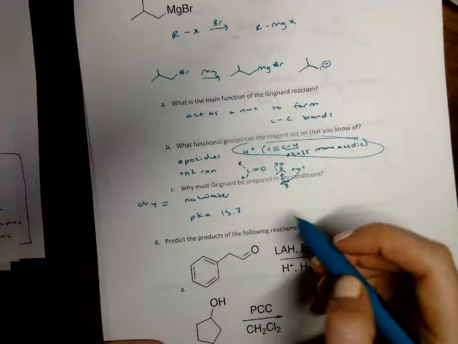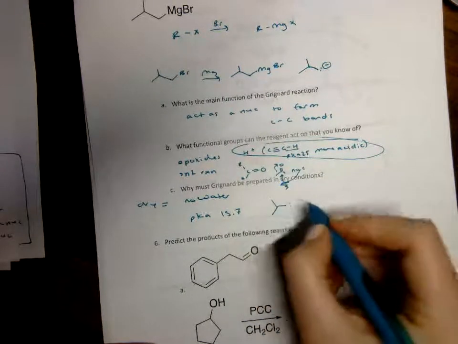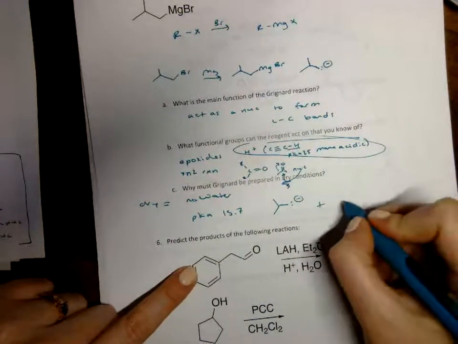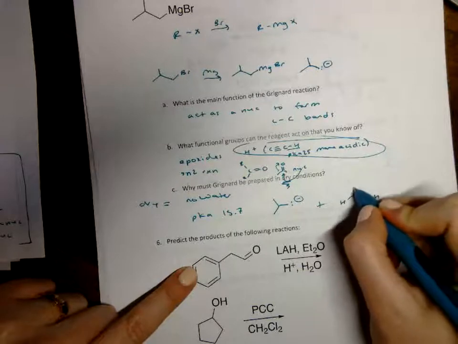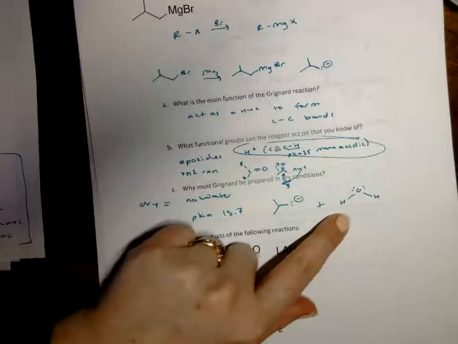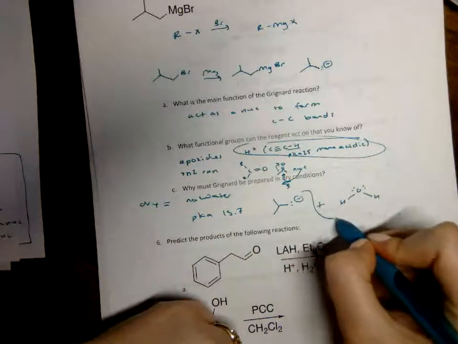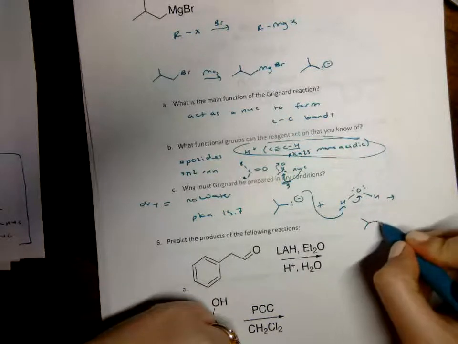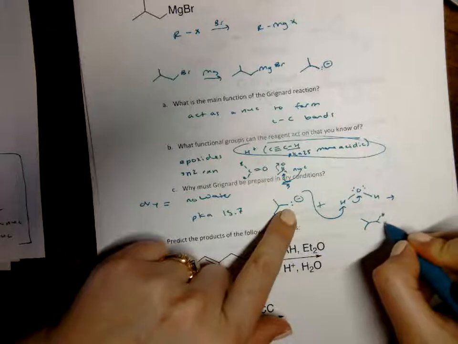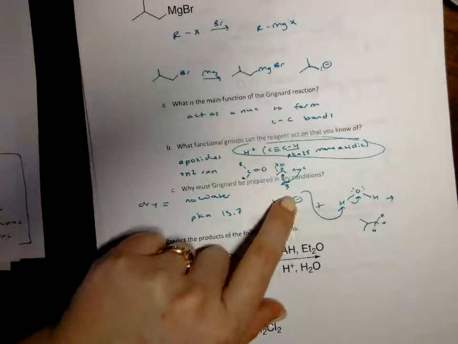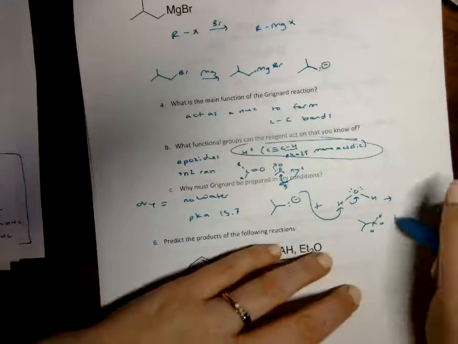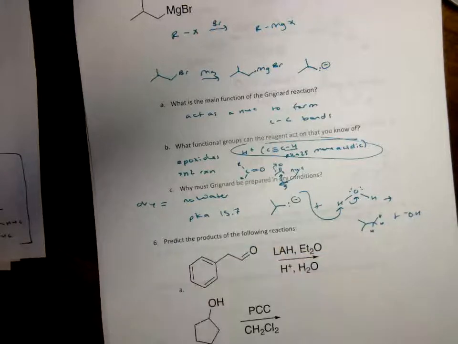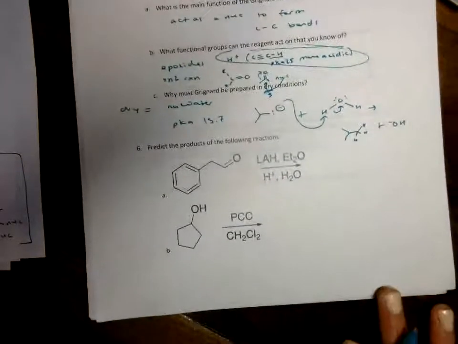So if you had this Grignard reagent that we had up here, plus water, and this pKa is 15.7, it's going to take this hydrogen and react, and you'll end up with the hydrogen bonded right there. There are 3 hydrogens, but the other 2 were already there, plus OH minus. So that's why it can't be prepared in conditions where there's water.